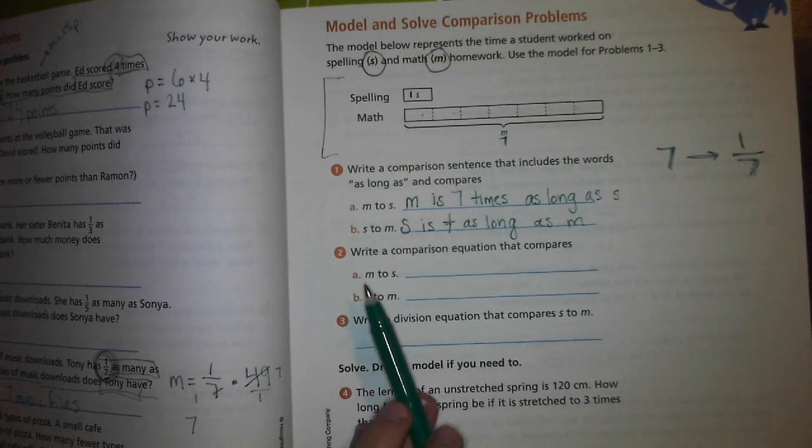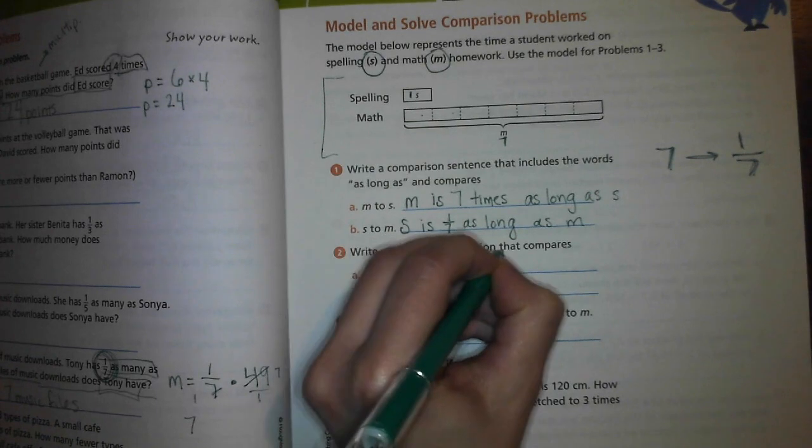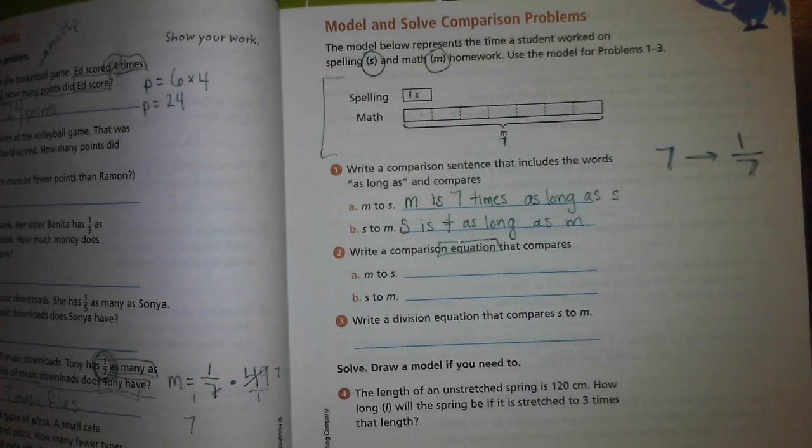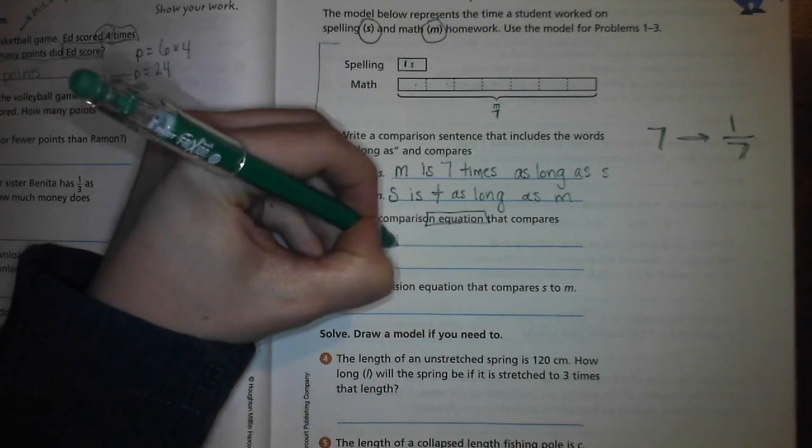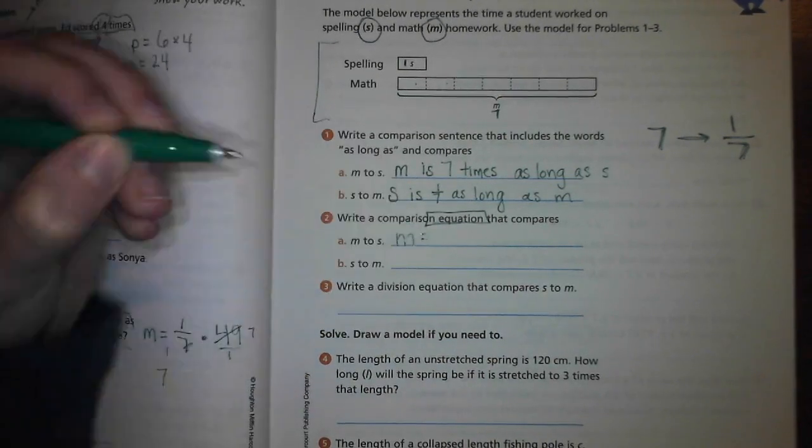Write a comparison equation. Remember, the difference between an equation and an expression is that an equation has an equal sign that compares M to S. I don't want you to be too confused. So what it wants us to do is write an equation showing how we could solve for M using what we know about the size of these bars.